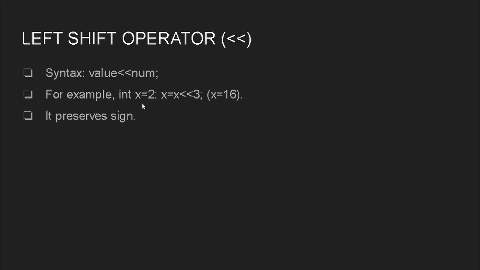Now if I shift that x 3 times to the left-hand side, what is going to happen? When I shift it 1 time, the output is going to be 0100. When I shift it 2 times, the output is going to be 1000. And when I shift it 3 times, the output is going to be 10000. Then once you convert the binary back to decimal, the output is going to be 16. So that is how the output is coming as 16 here.